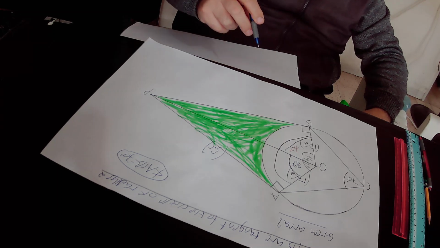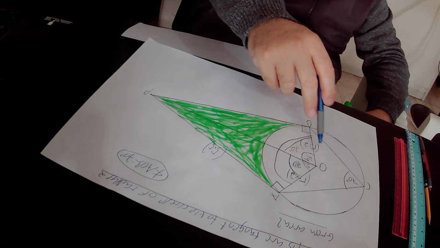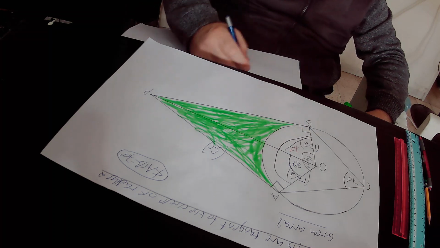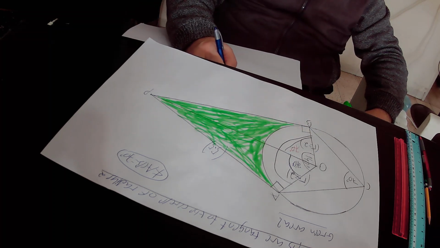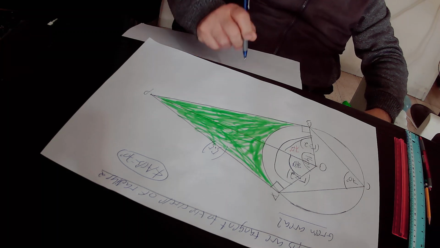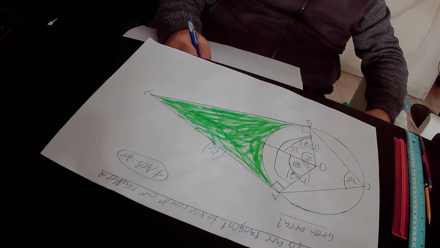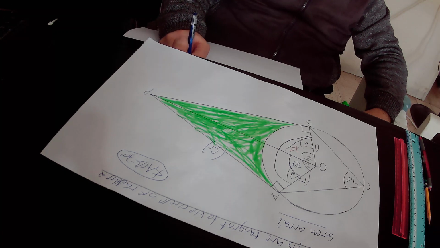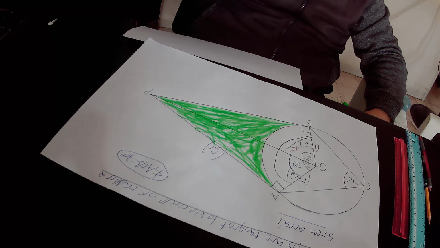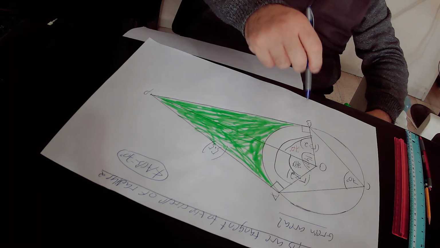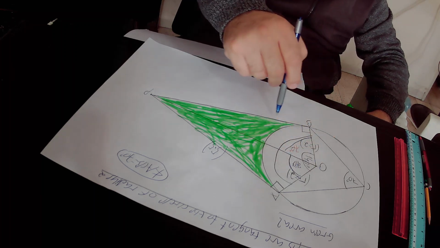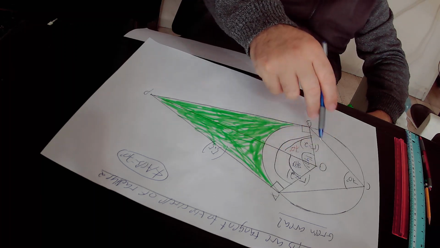The area of the green shape equals the area of the upper right triangle AOP plus the area of the lower right triangle BOP minus the area of sector AOB. This is sector AOB.